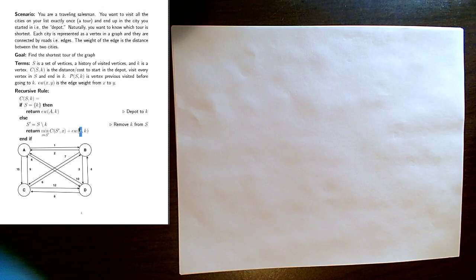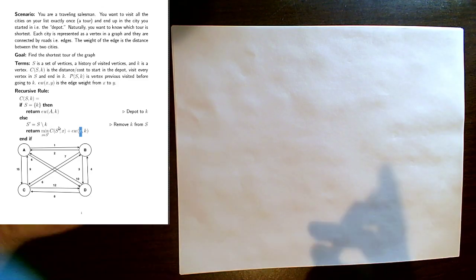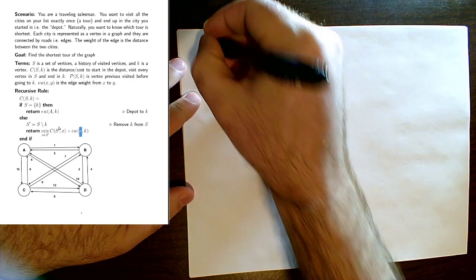So that means, when we have this recursive rule, we're going to build the table out. Recursion is sort of top-down, dynamic programming is sort of the inverse. We're going to build bottom-up. So let's just go ahead and get started. I'm going to start with the base cases here.